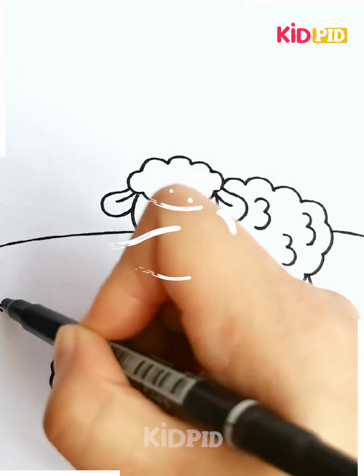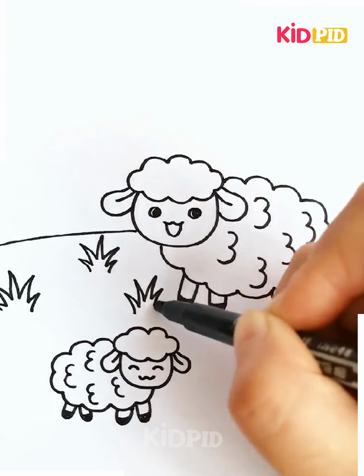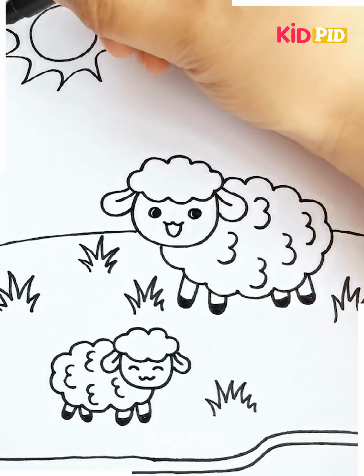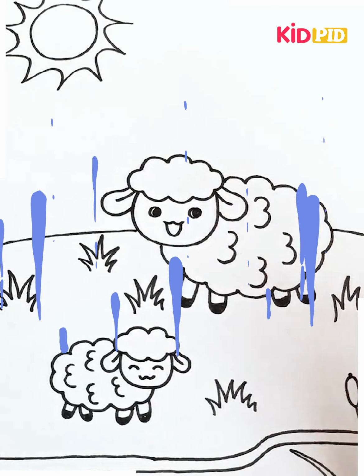Add the ground as the background, and then afterwards add the grass at the bottom. Add the sun at the top as well, including the rays, and then once you're done with all of this, add long grass on either side of it. Color all of this in.